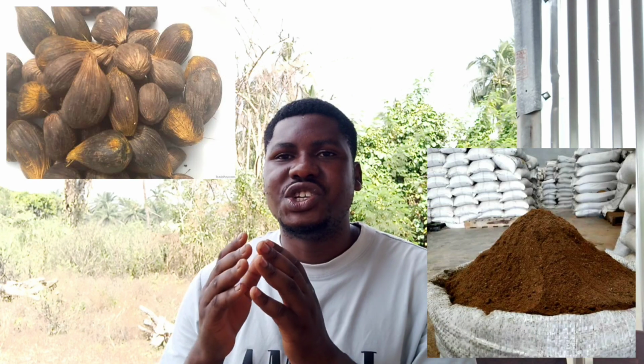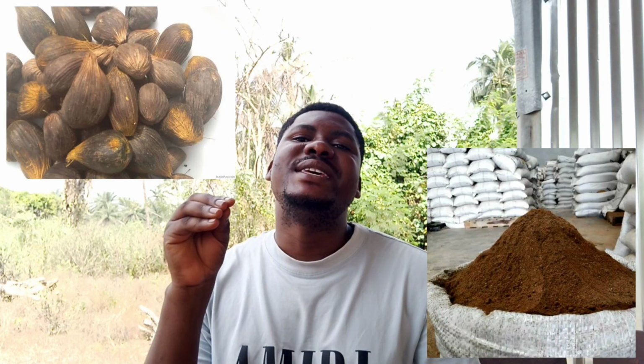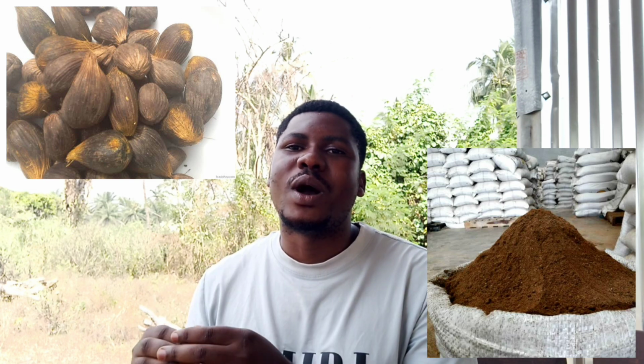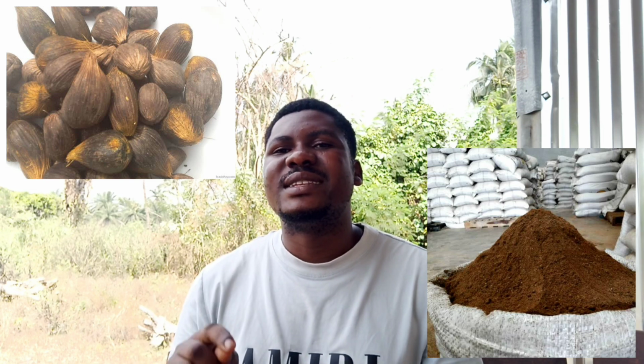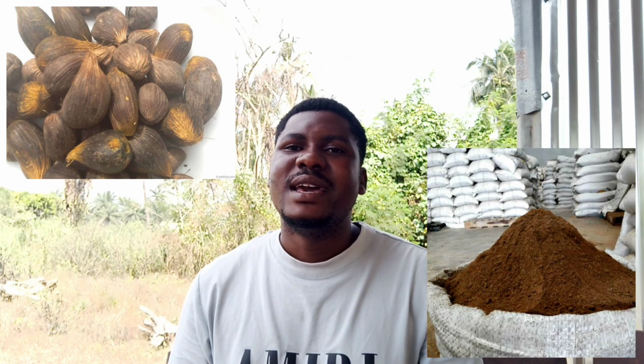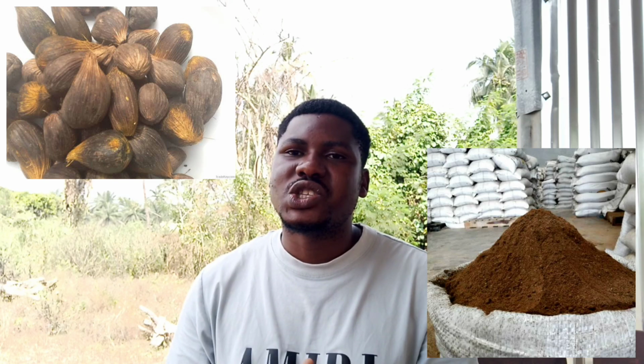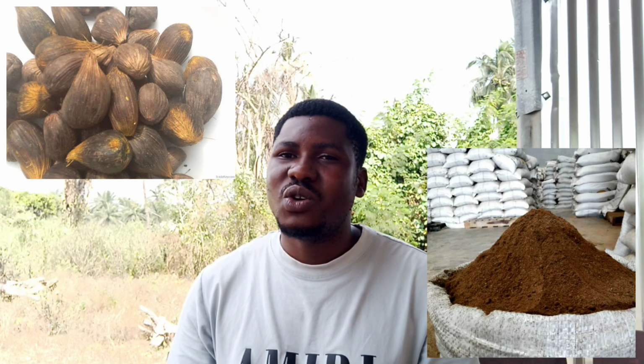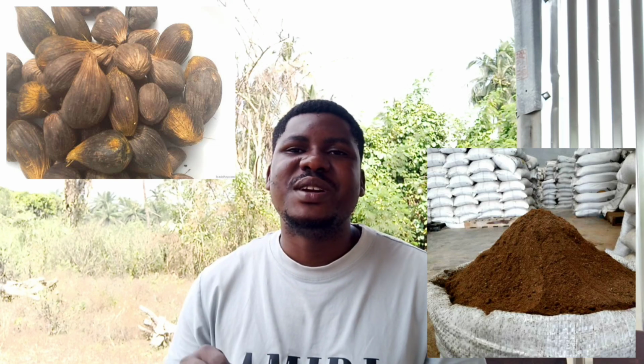So the shell will be going to another place, while the seed itself will be going to another place as well. And you know that the seed inside the palm kernel is also necessary because you can extract oil from it. After extracting oil from it, the residue that is remaining is what we call the PKC. I mentioned PKC earlier. You understand? That is where we get PKC from. After extracting the oil from inside, it's what we call the PKC.